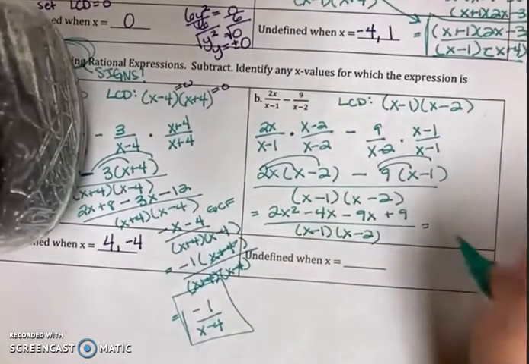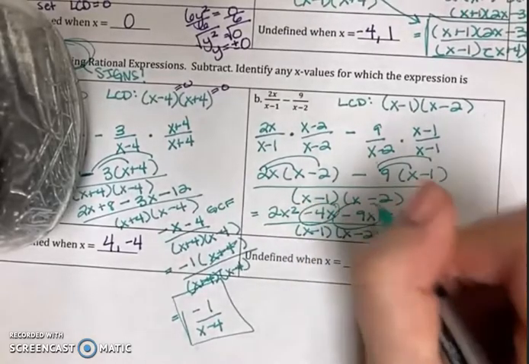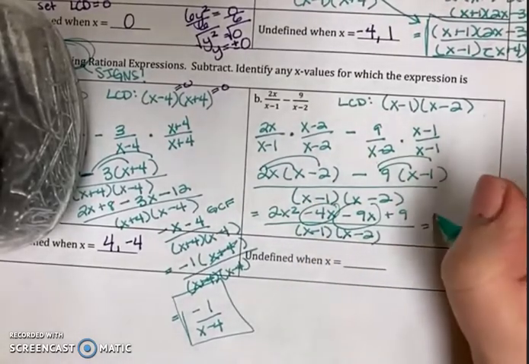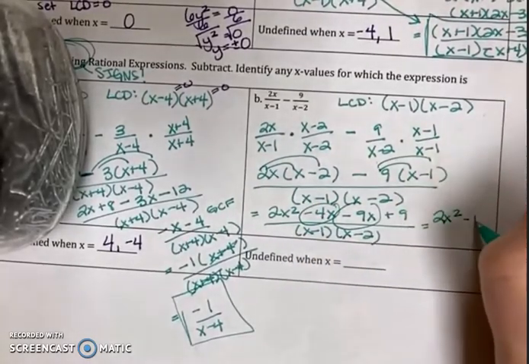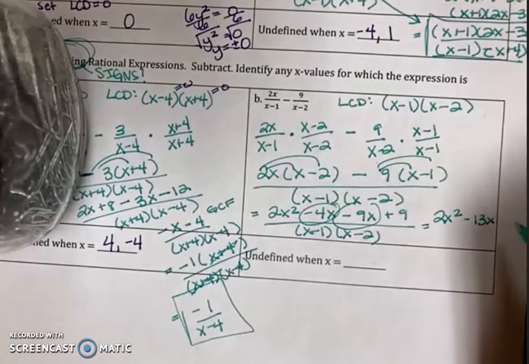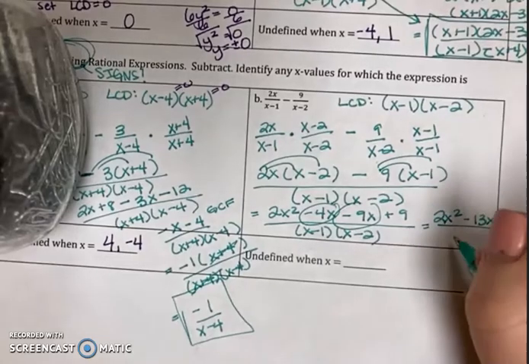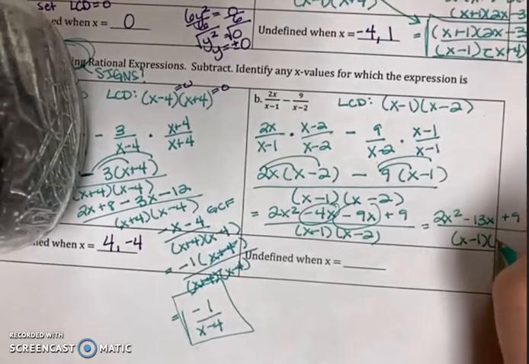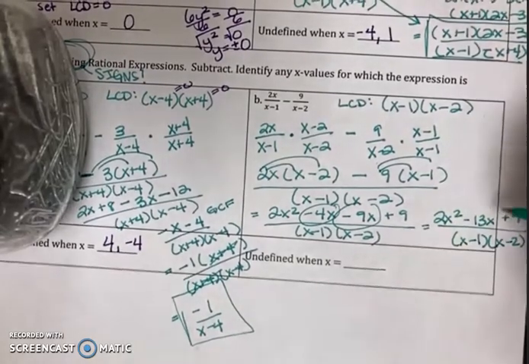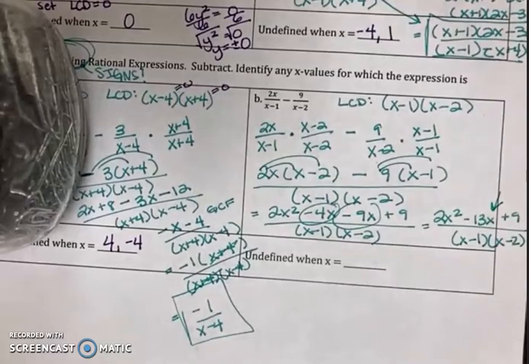Okay, let's clean that up even further by combining like terms. And we need to see if we can simplify even further. You should always be checking to see if we can factor and cancel anything out once we've combined like terms.